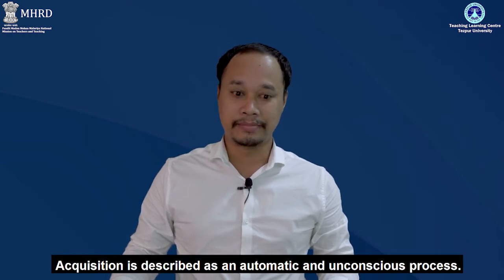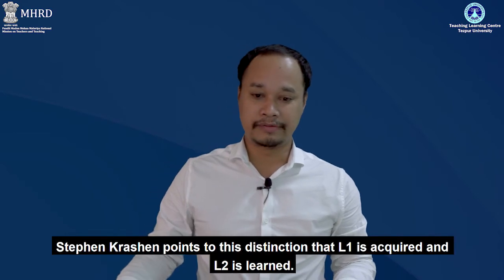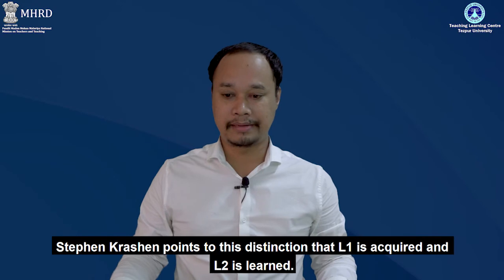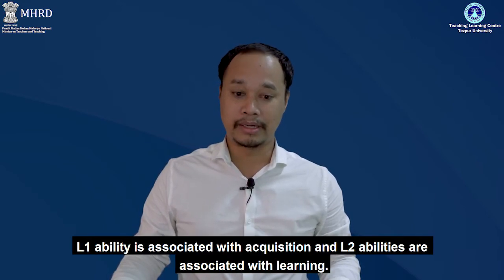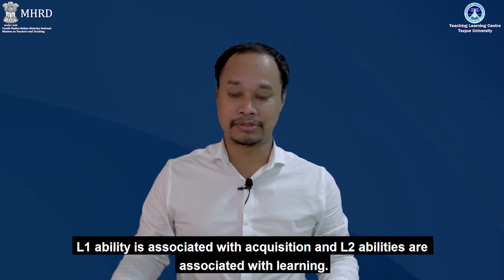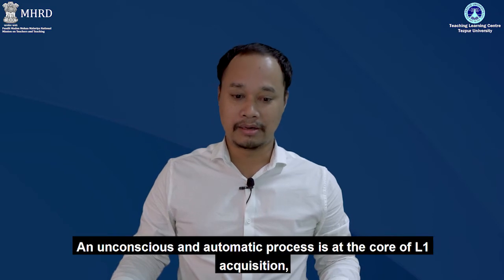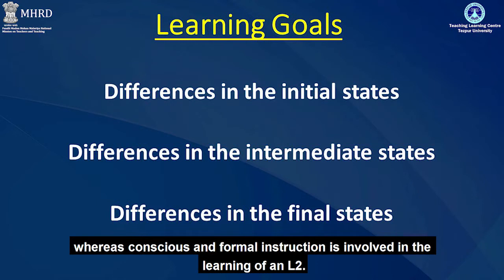Acquisition is described as an automatic and unconscious process. Learning is understood as a process that involves a conscious training. Stephen Krashen points to this distinction that L1 is acquired and L2 is learned. L1 ability is associated with acquisition and L2 abilities are associated with learning. An unconscious and automatic process is at the core of L1 acquisition, whereas conscious and formal instruction is involved in the learning of an L2.